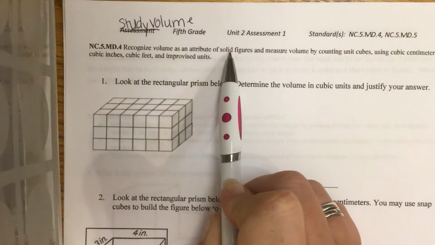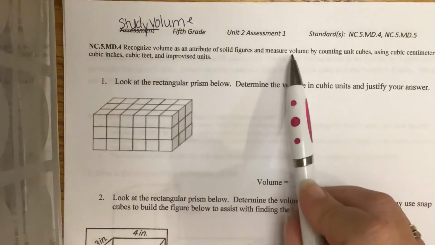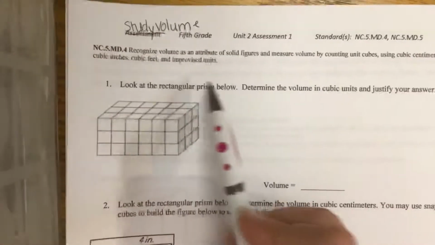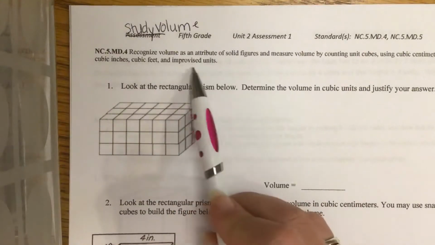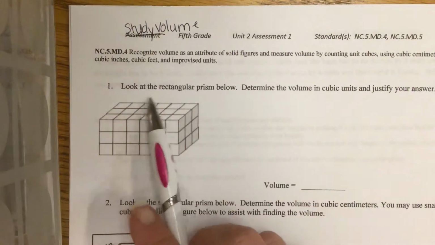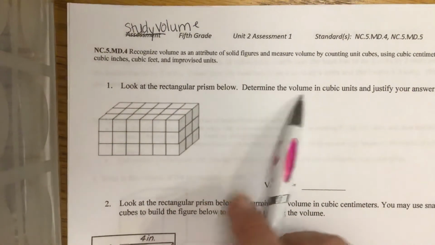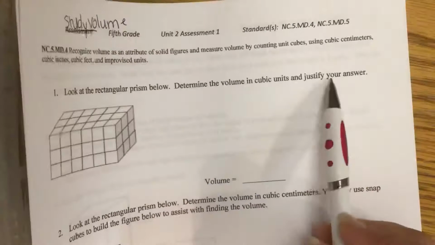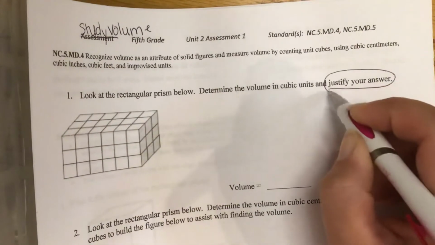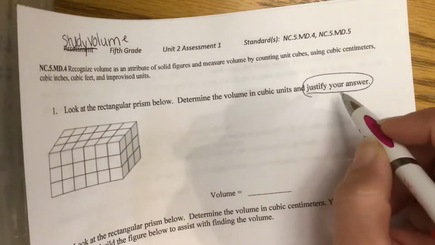So they have to be packed completely. And I can measure volume by counting cubes using centimeters, inches, feet, or an improvised unit. This is what I have to know. I'm going to look at this rectangular prism and determine the volume in units. And I have to justify my answer. This is really important. I'm not going to get the answer correct on the test if I don't justify it.